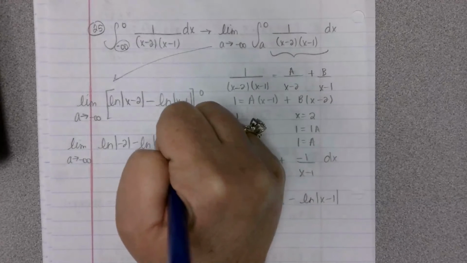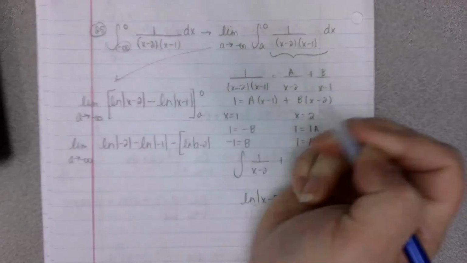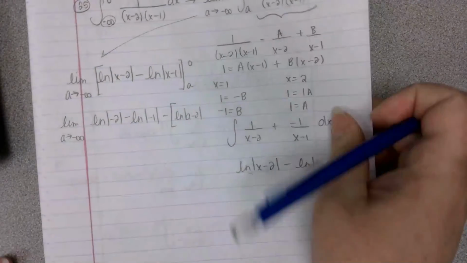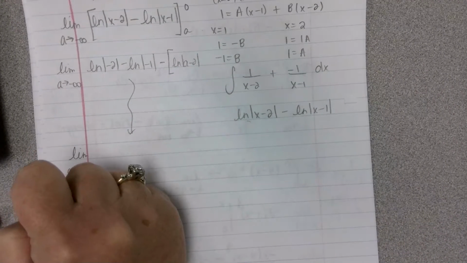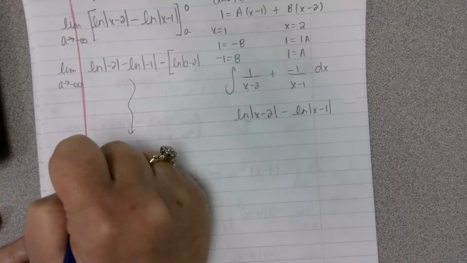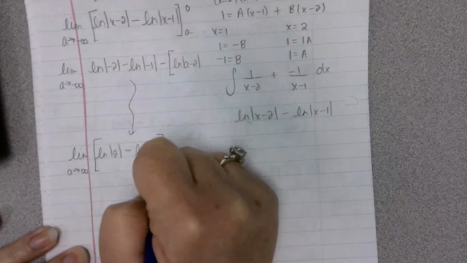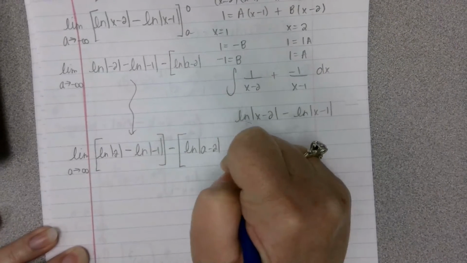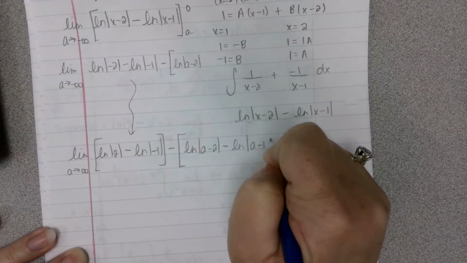And then if I plug in the A, I get the ln of A minus 2, and I'm going to run out of space, aren't I? Here, I'll just move it down here so we can see it. So the limit as A approaches negative infinity of ln of negative 2 minus ln of negative 1 minus ln of A minus 2 minus ln of A minus 1.